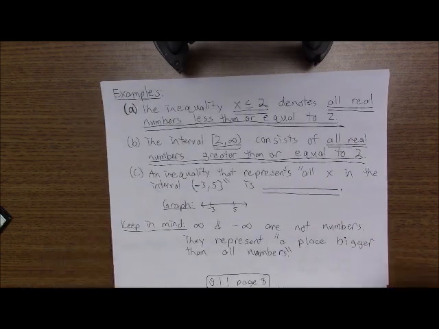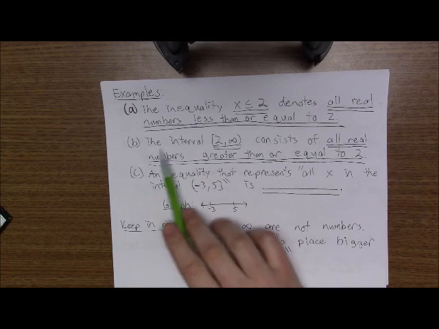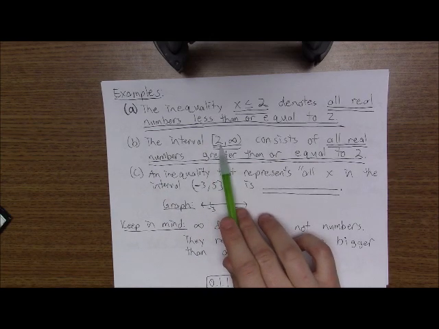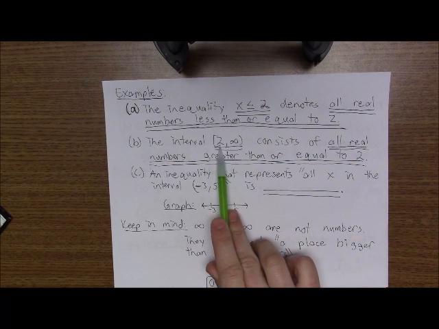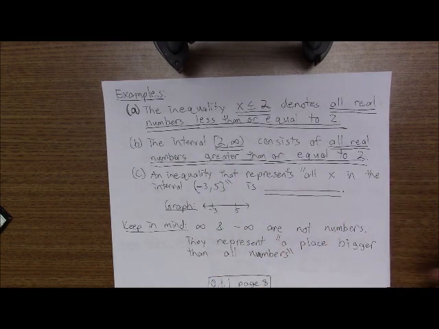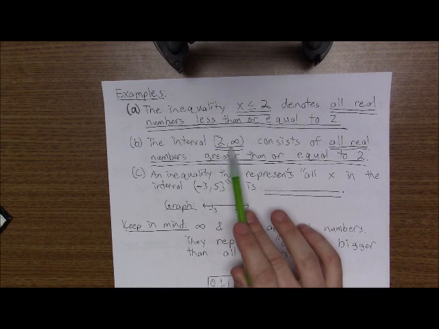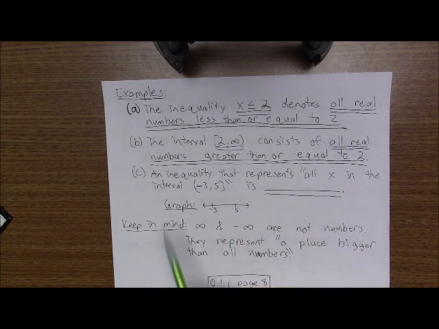For example, the inequality x less than or equal to 2 denotes all real numbers less than or equal to 2. This interval, however, consists of all real numbers greater than or equal to 2. But that's all we say because we know that there's no upper endpoint to this.